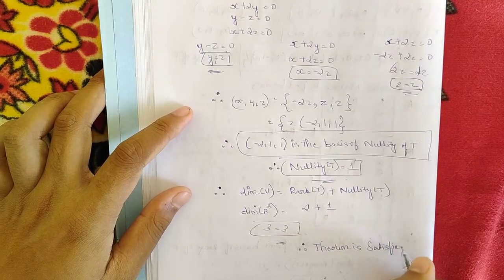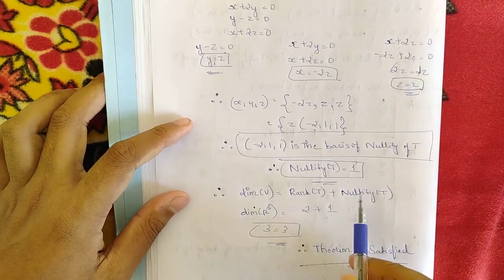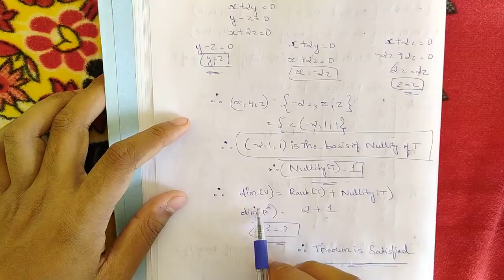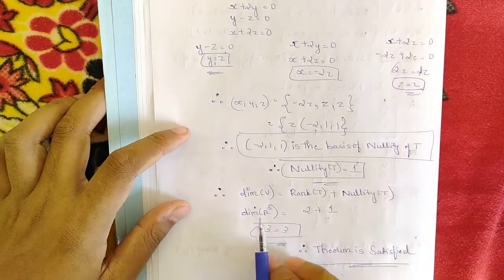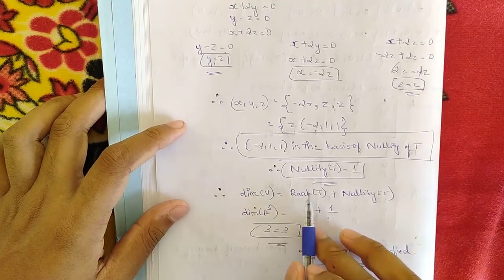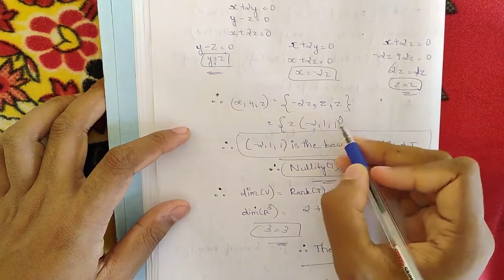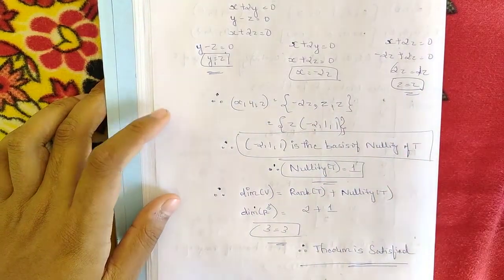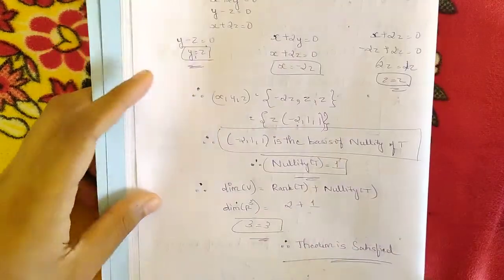In most of the cases, if the dimension is equal to 3, the rank would be 2 and the nullity would be 1. Whenever the dimension is equal to 4, the chances are highest that the rank we would get is 3, and the nullity in almost all cases is mostly equal to 1 only. So these were the problems related to the rank nullity theorem. Please note this down.